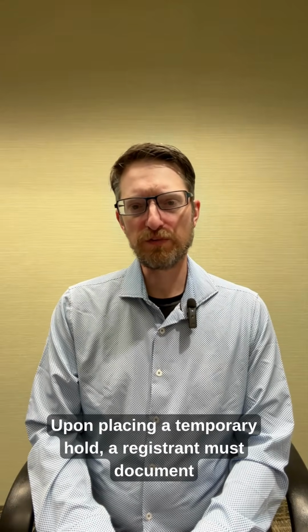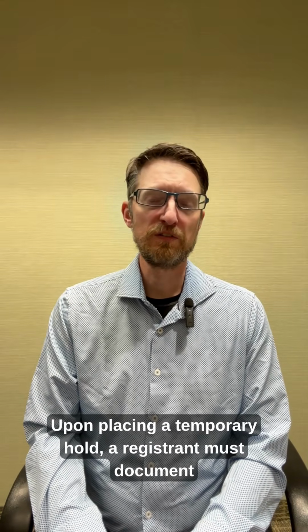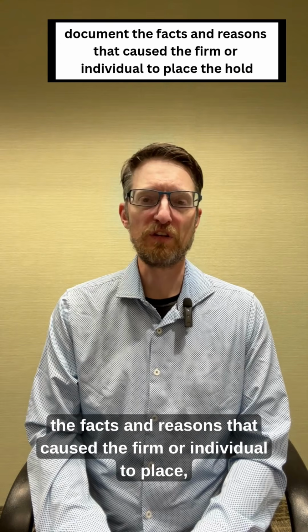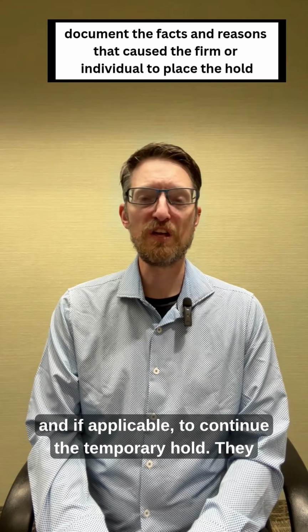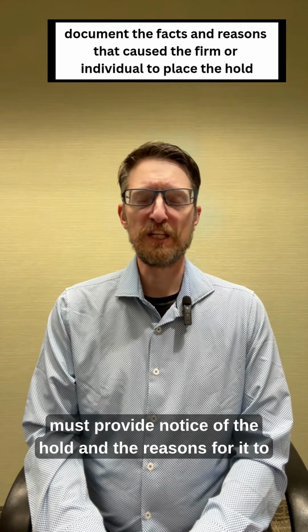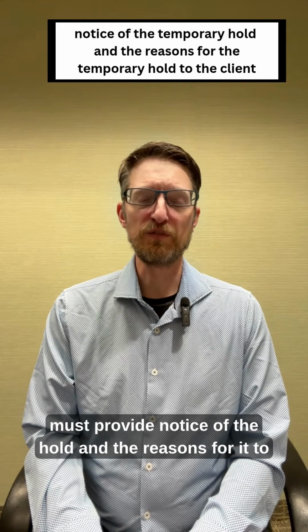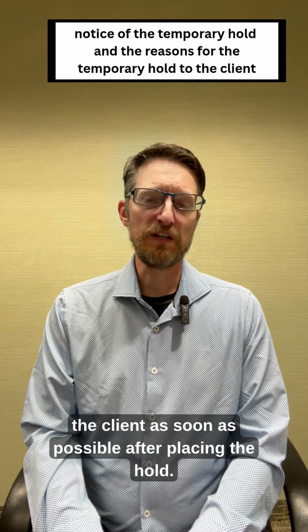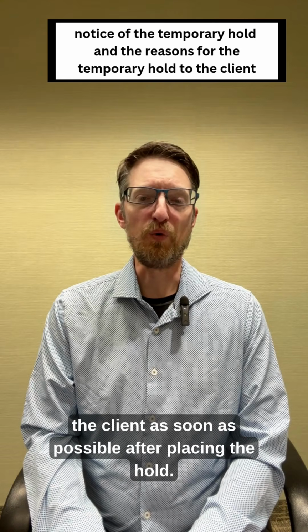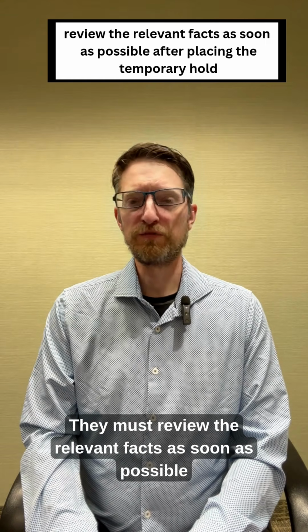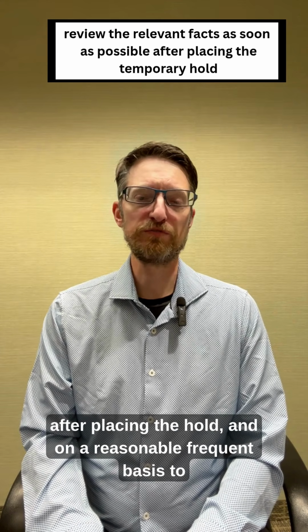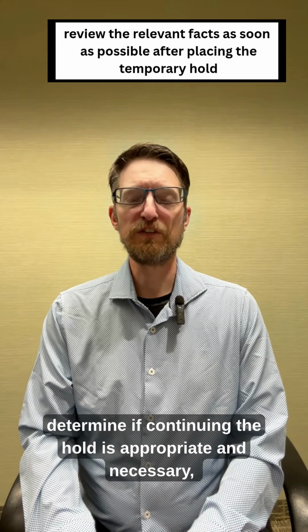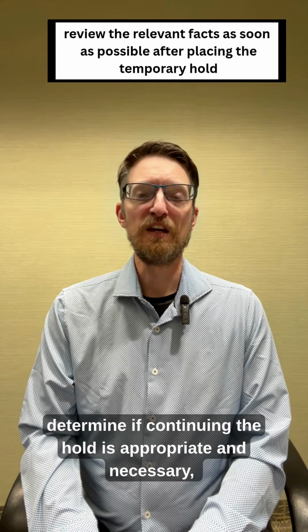Upon placing a temporary hold, a registrant must document the facts and reasons that caused the firm or individual to place, and if applicable, to continue the temporary hold. They must provide notice of the hold and the reasons for it to the client as soon as possible after placing the hold. They must review the relevant facts as soon as possible after placing the hold, and on a reasonably frequent basis to determine if continuing the hold is appropriate and necessary.